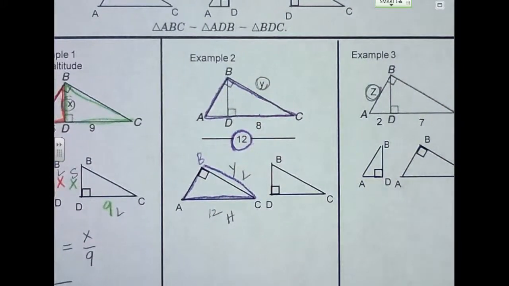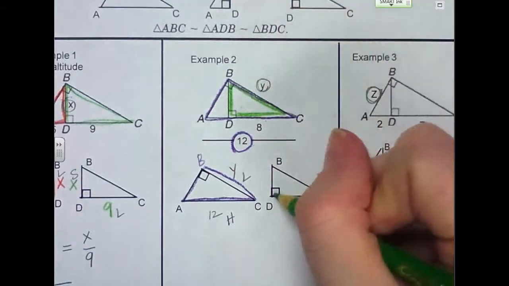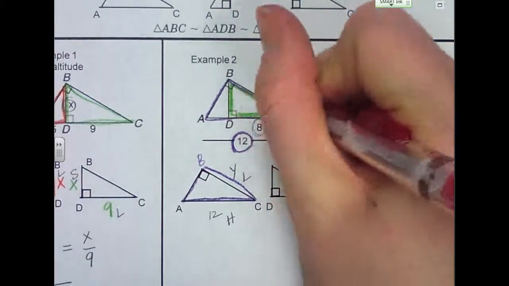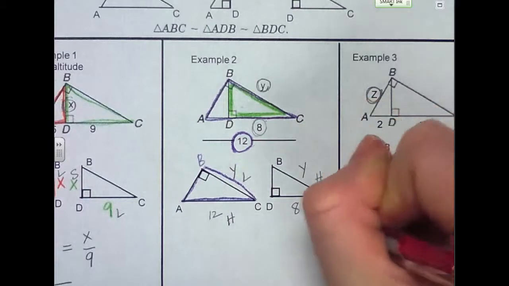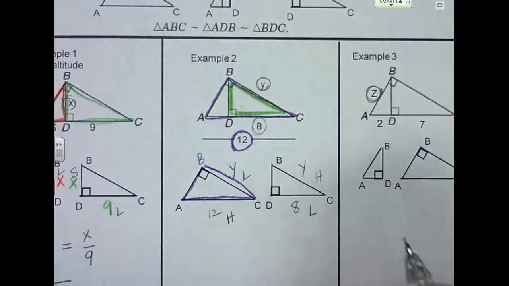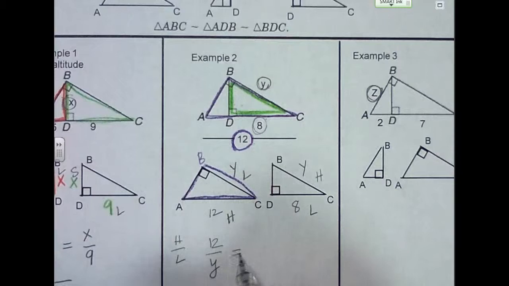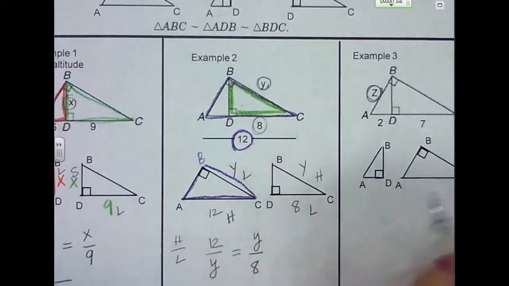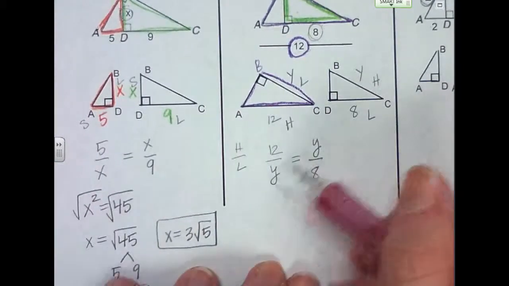Then on this second triangle, I'll use green. I have D to C is 8. They gave us that, 8, and then they gave us the y. Now on this one, this is the hypotenuse, and this is the leg. So if we set it up hypotenuse over leg, we'll do 12 over y is equal to, and over here I want to do the hypotenuse first, y over 8. You see this proportion is similar to this one where I have the y's across from each other.